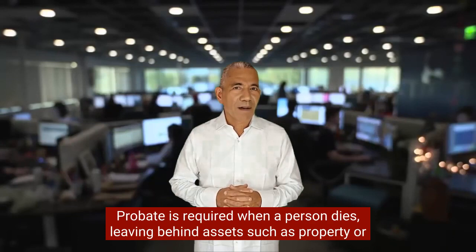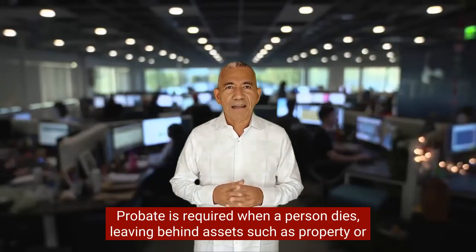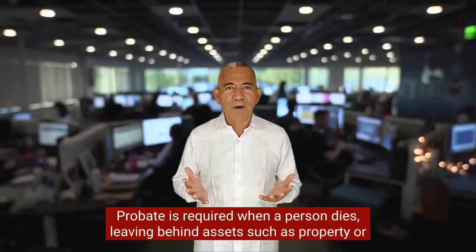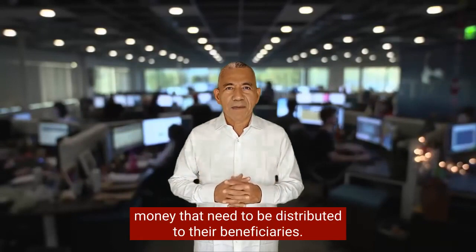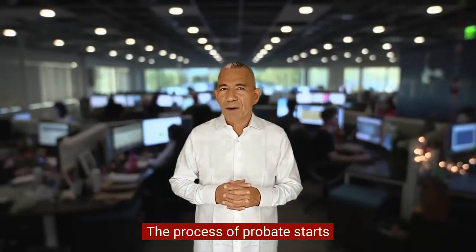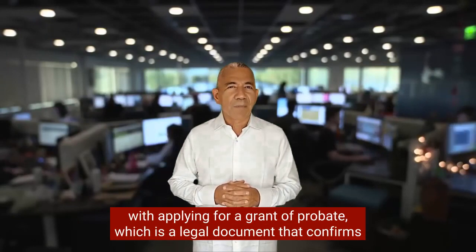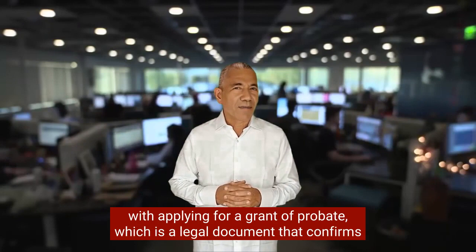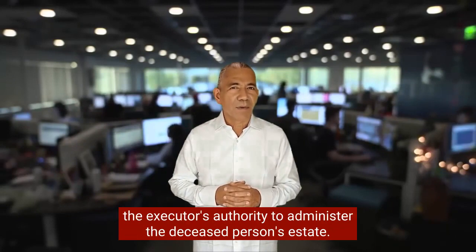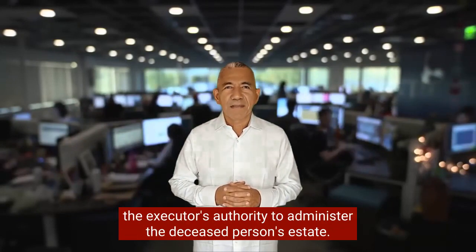Probate is required when a person dies, leaving behind assets, such as property or money, that need to be distributed to their beneficiaries. The process of probate starts with applying for a grant of probate, which is a legal document that confirms the executor's authority to administer the deceased person's estate.